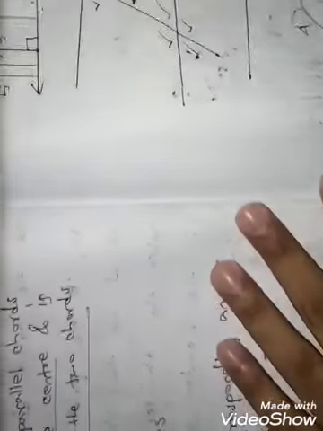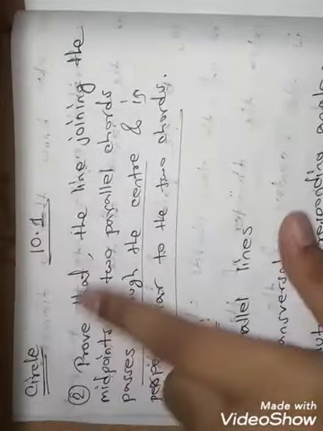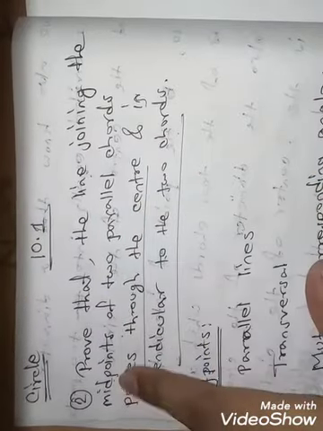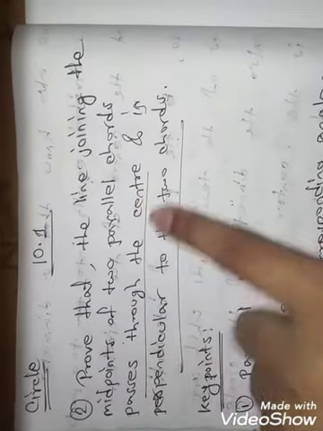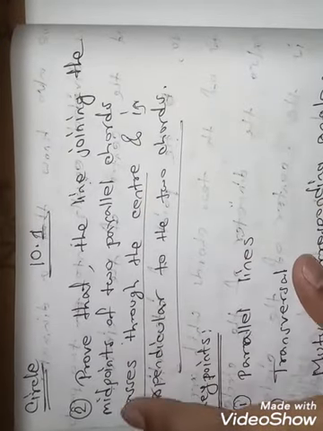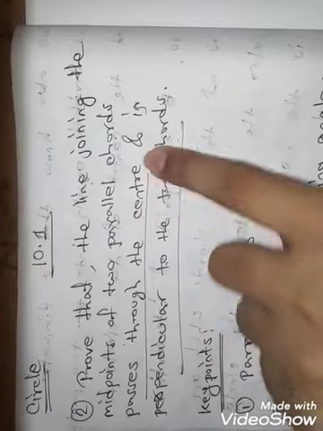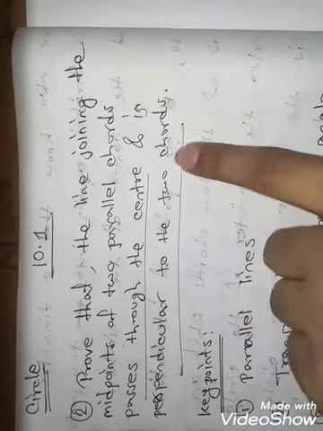So if you see the statement, prove that the line joining the midpoints of two parallel chords passes through the center, we have already proved that it passes through the center and is perpendicular to the two chords, and we have also proved that one.